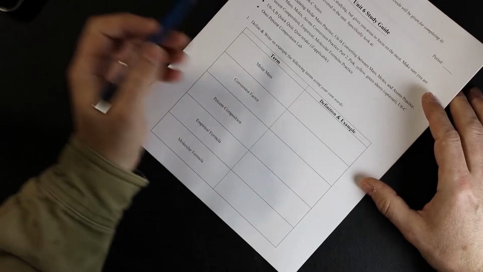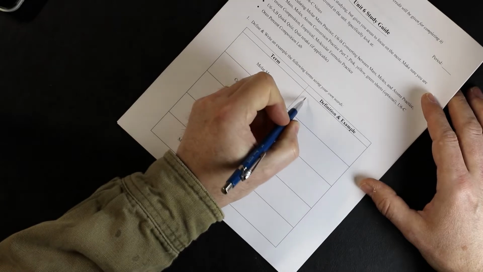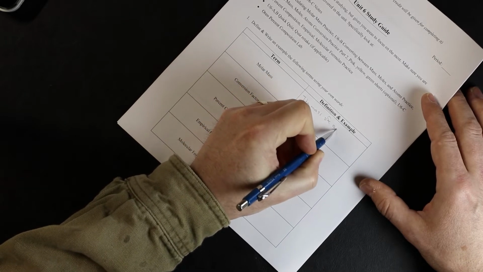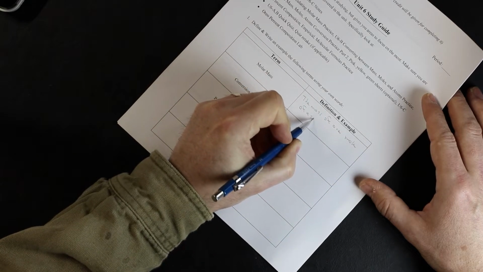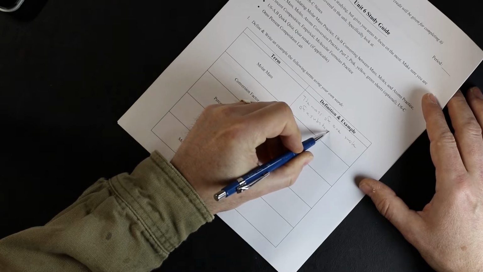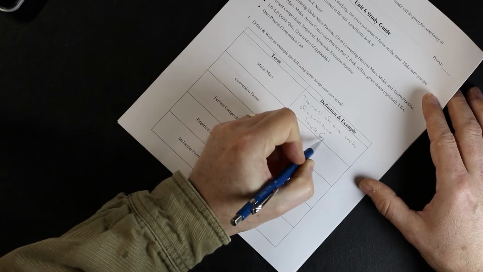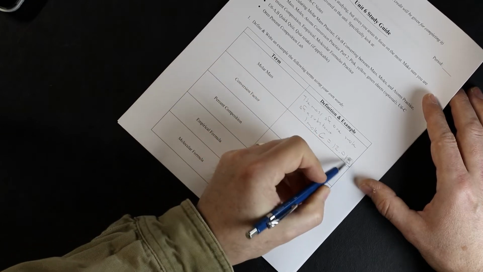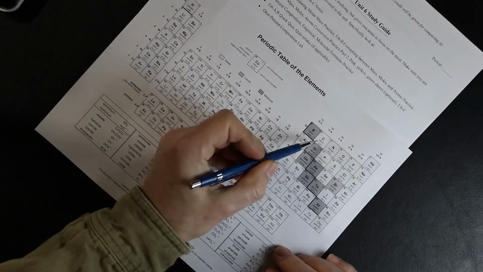All right, we need to define and write an example of each of the following terms. So molar mass is the mass of 1 mole of a substance. For instance, 1 mole of carbon is 12.01 grams. You have to have units of grams when we're talking about moles, and I just pulled that right off my periodic table from right there.